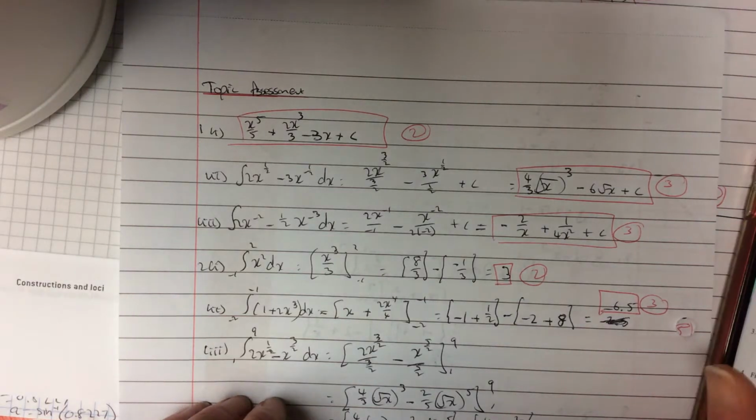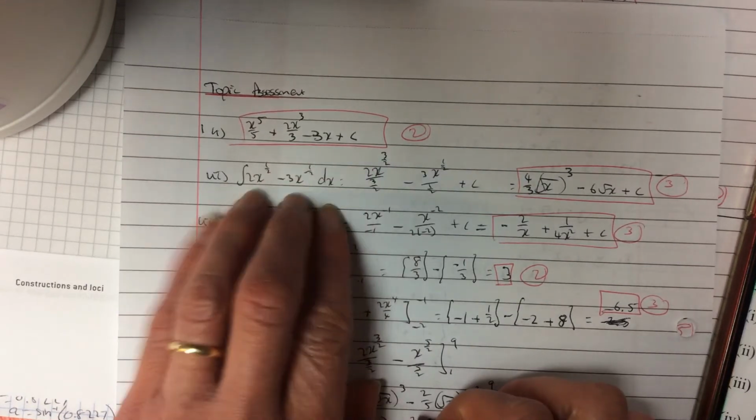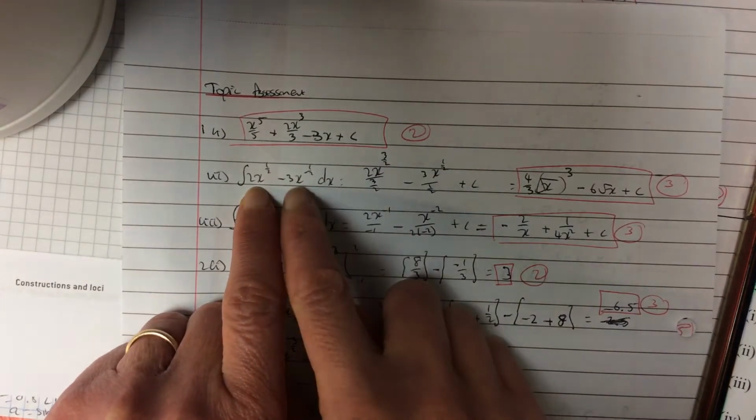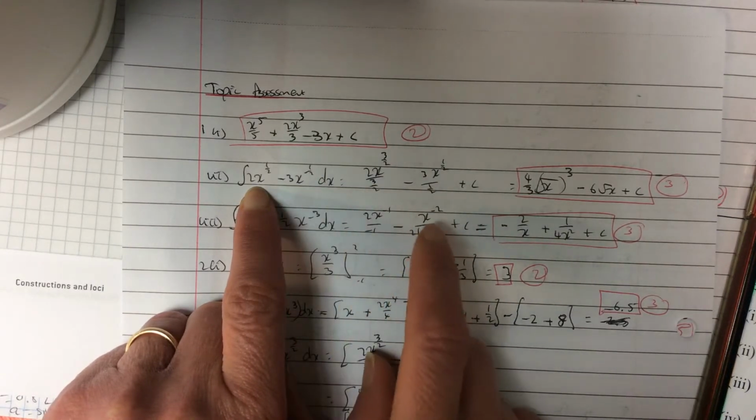Okay, just talking through the topic assessment. Question 1, part 1 should be okay. Question 2, just write that root x is x to the half, and that 1 over root x is x to the minus a half, and then just your normal integration.